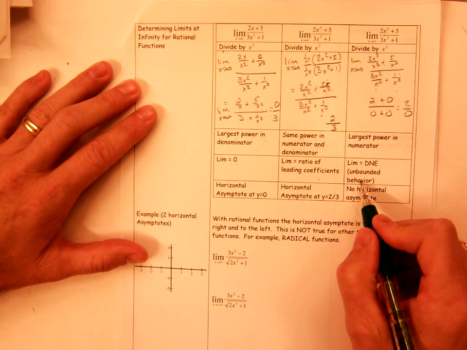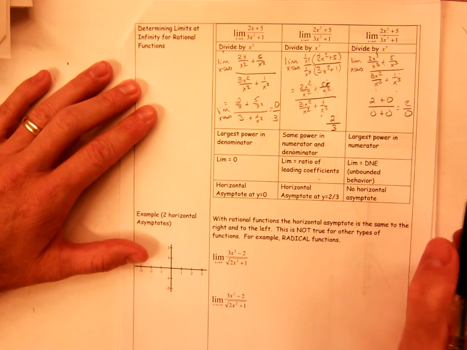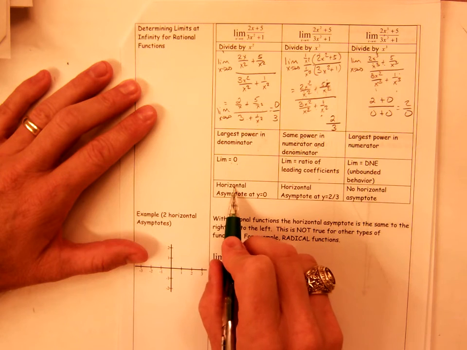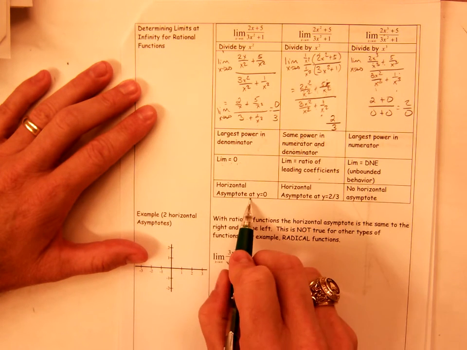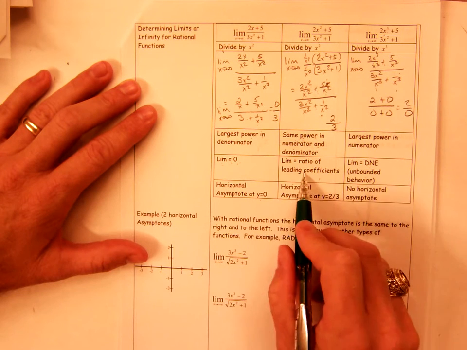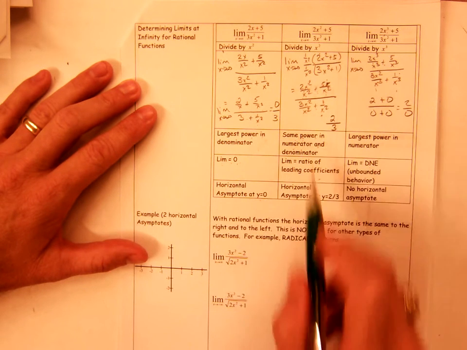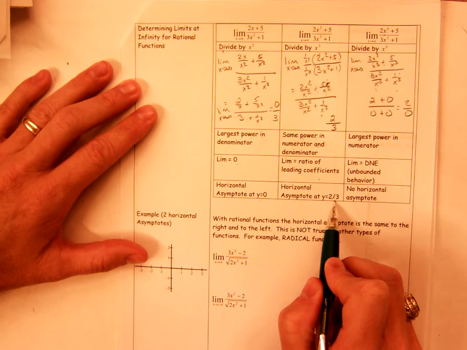That's unbounded behavior. Okay, and that's like a slant asymptote, or there's all kinds of different asymptotes. But that means when the limit is equal to 0, your horizontal asymptote is y equals 0. When it's the ratio of the leading coefficients, in this case, the horizontal asymptote is at y equals 2/3.